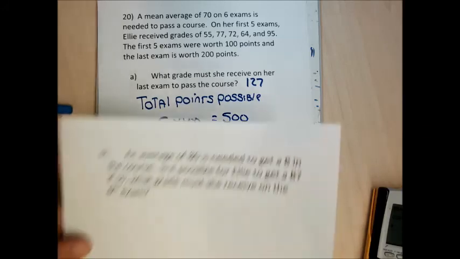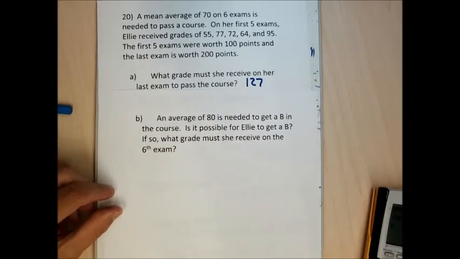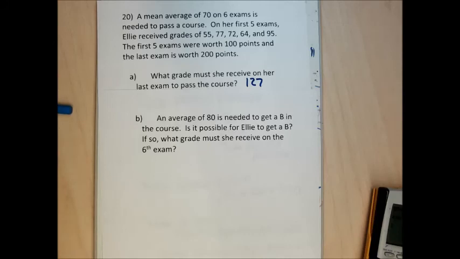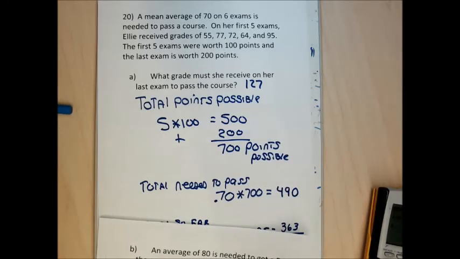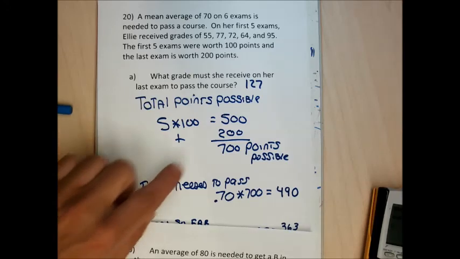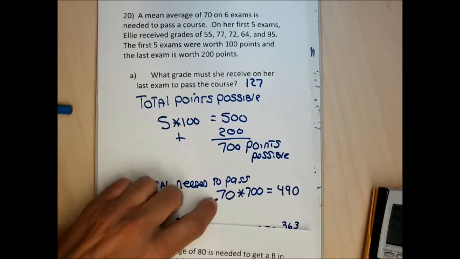I have a part B. It says an average of 80 is needed to get a B. Is it still possible for Ellie to get a B? Well, to get a B, I need to figure out how many points she needs. And the points needed to get a B is going to be 80% of 700.